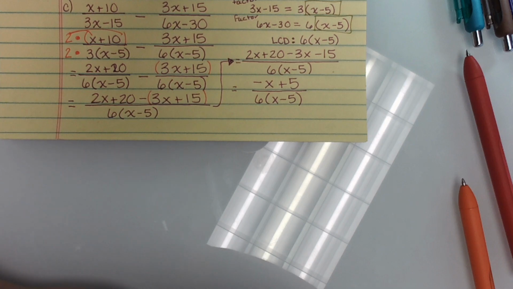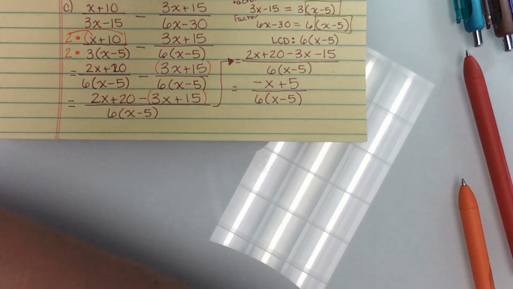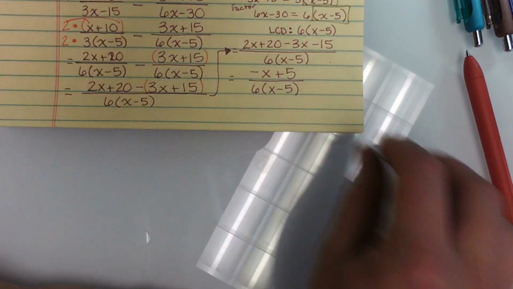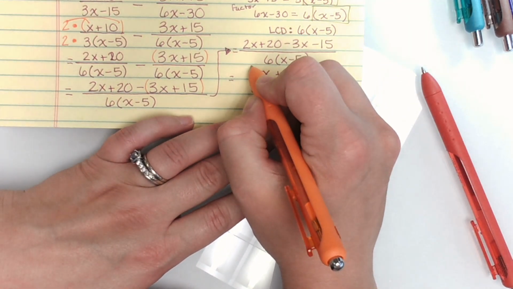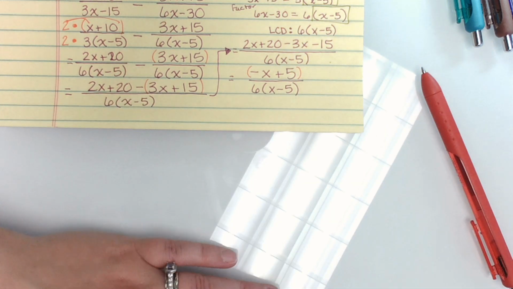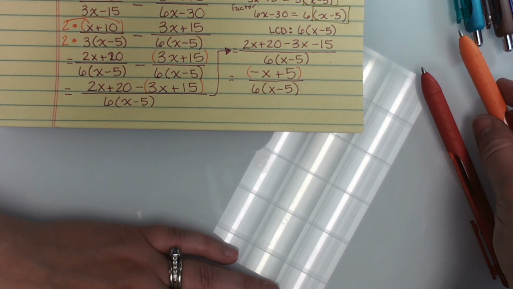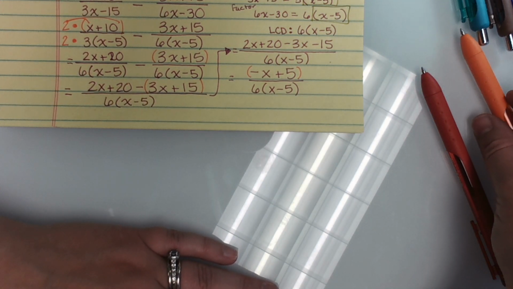Can I factor the numerator? You can make an argument for yes, you can make an argument for no. Technically, we don't want to leave that first part negative. But if you don't factor that negative out, it's not the end of the world. You just have to recognize that that's technically in parentheses, and will it simplify?